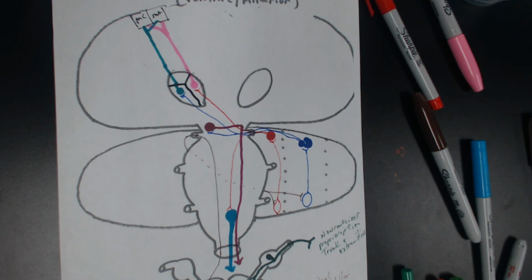If there was a lesion on one side of the spinal cord, it wouldn't matter. It doesn't cause any deficits in the reception of non-conscious proprioception information if only one side of the spinal cord has been damaged. There's no change.